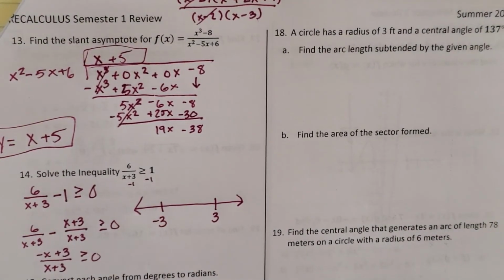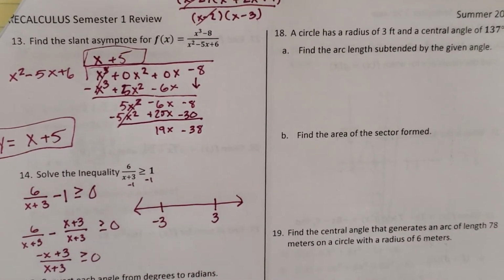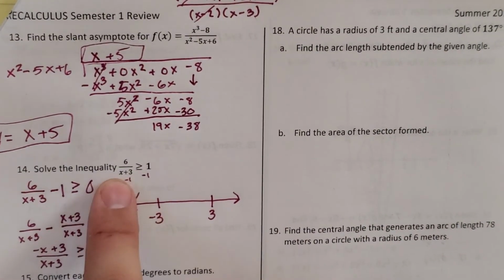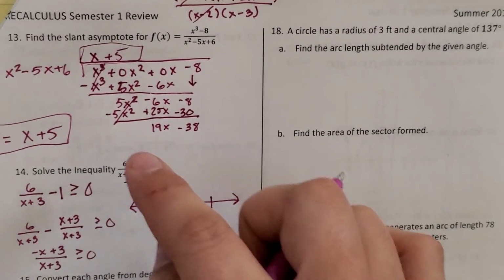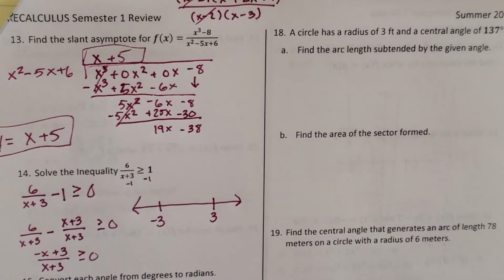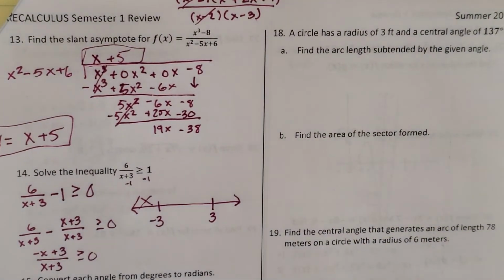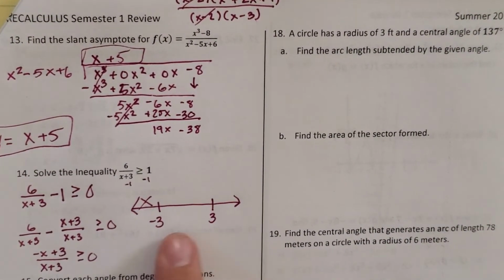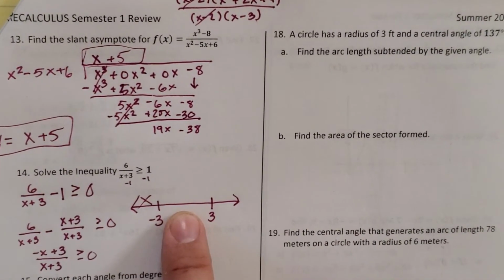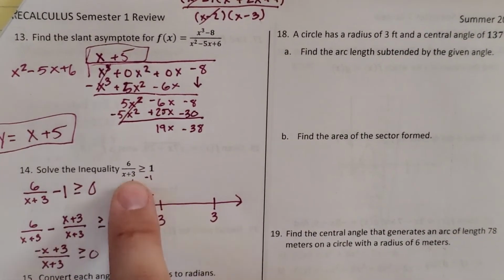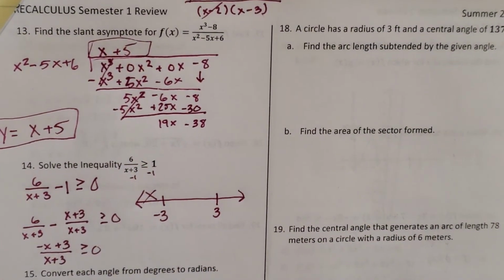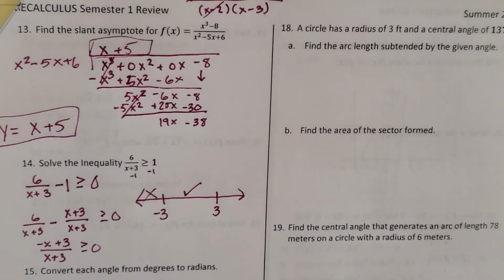So what I can do now is plug these things in and see which one would work for this equation, or the original equation. That's a little bit easier to plug into. So negative 4. Negative 4 plus 3 is negative 1. 6 divided by negative 1 is negative 6. Is negative 6 greater than positive 1? No. So the values less than negative 3 don't work. Pick a value in between negative 3 and 3, which is 0. That's a good one. 0 is right in the middle. 6 over 0 plus 3 is 6 over 3. 6 divided by 3 is 2. Is 2 greater than 1? Yes. 2 is greater than 1, so the middle works.